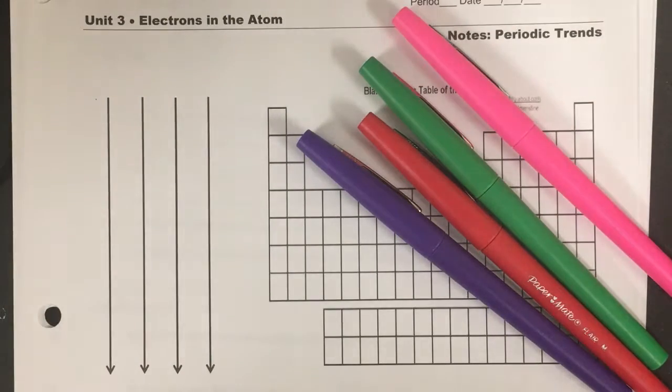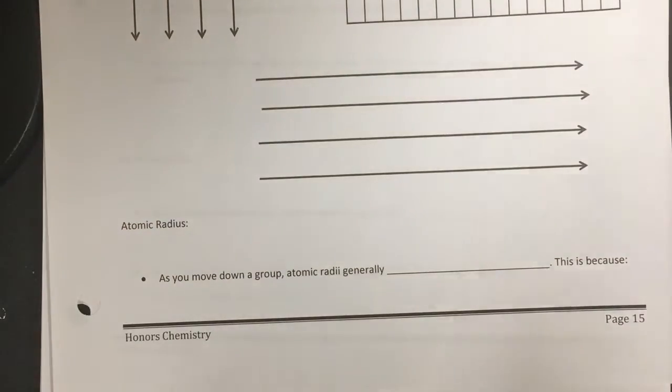So in today's video, we're going to be talking about periodic trends. We're going to talk about 4 different trends, so I'm going to use 4 different colors just to make it a little bit clearer. The first trend we're going to be talking about is something called atomic radius.